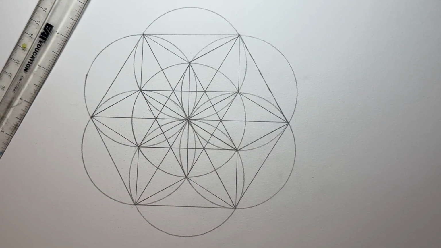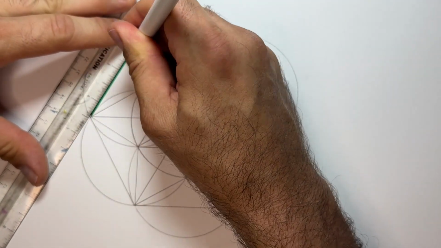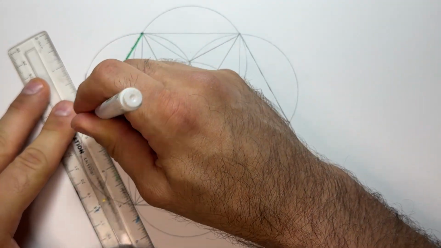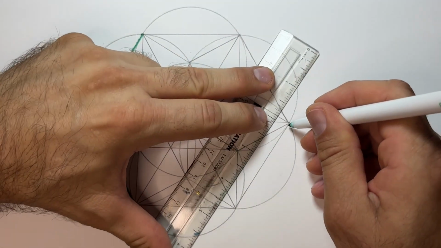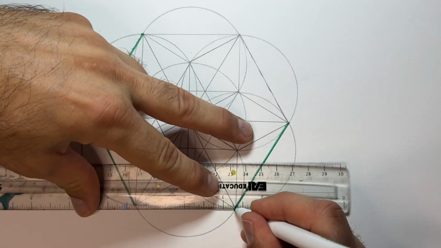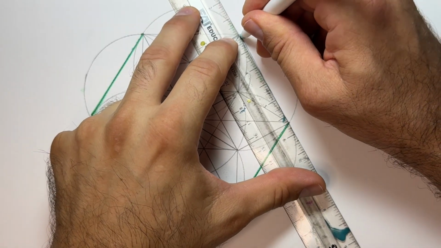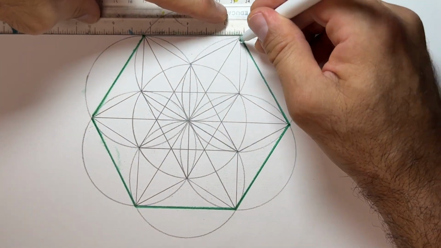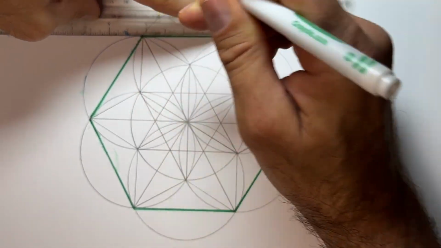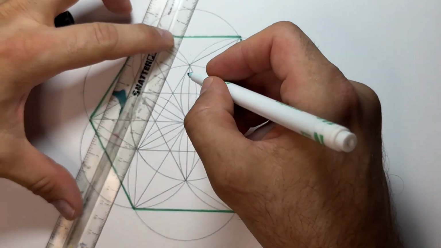And so if I use another color, you can kind of see a little bit of the design. I'll use green. I'll outline my hexagon. Then we'll outline the triangle in the center.